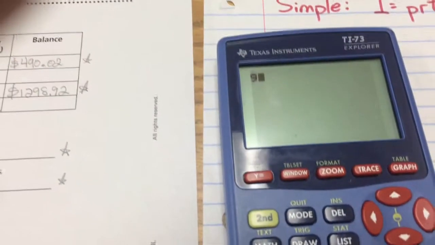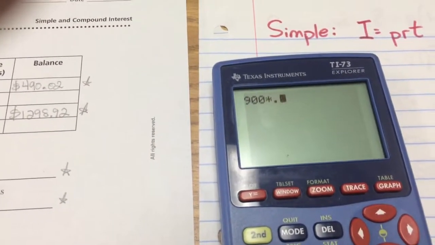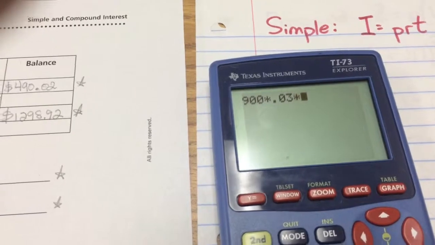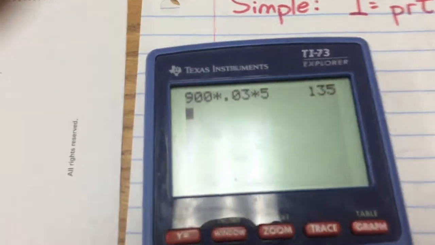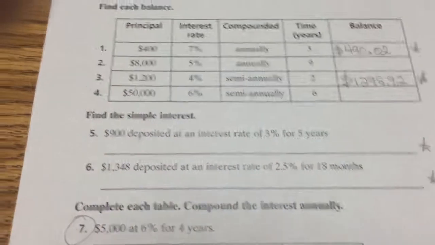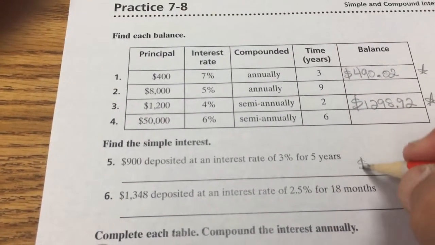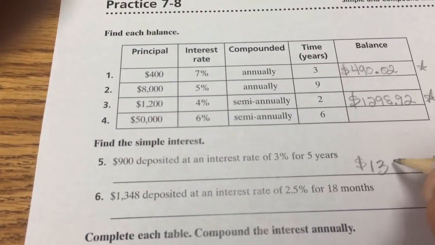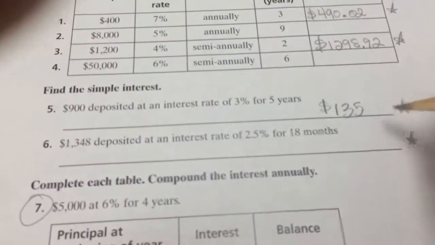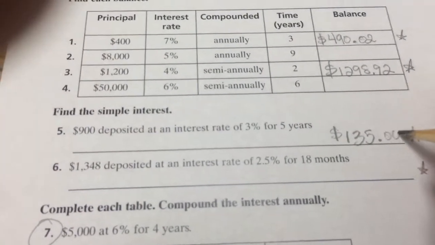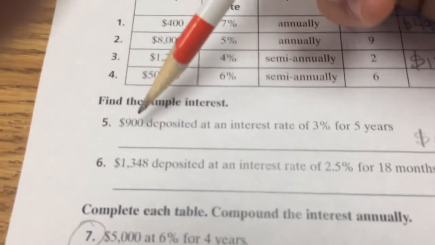So let's do that. 900 times 0.03 times 5. I get 135. That's $135. And remember, this represents the interest. This is what the person's gaining. This is not going to be their new balance. They're going to take that 135 and add it to their original 900.